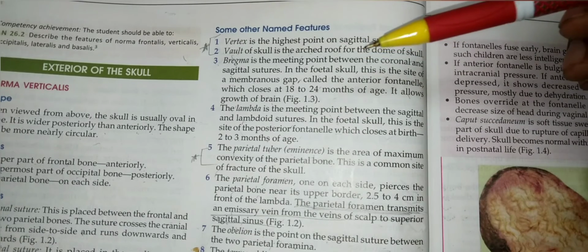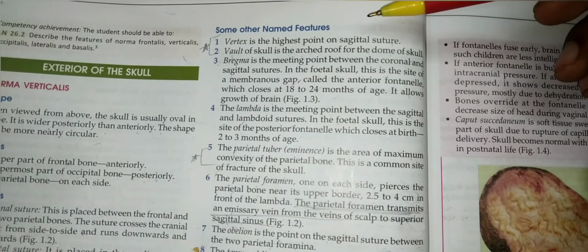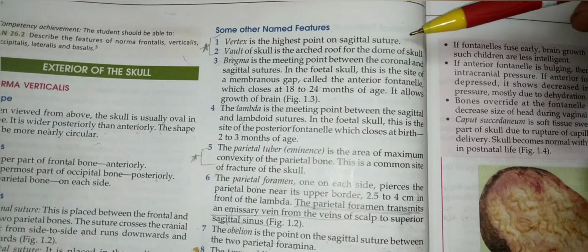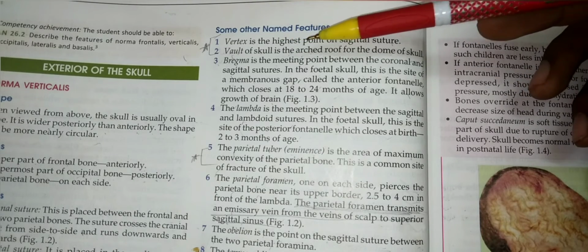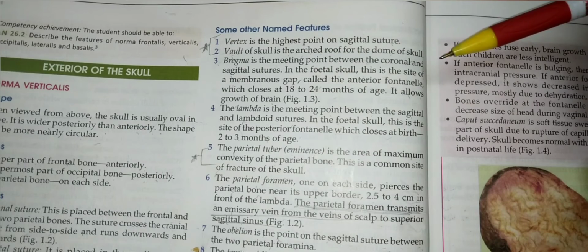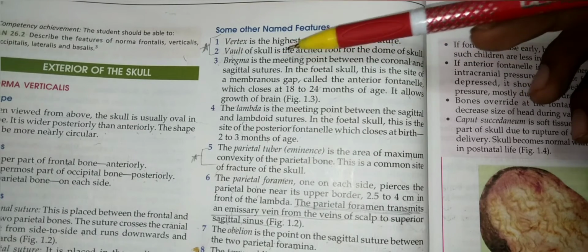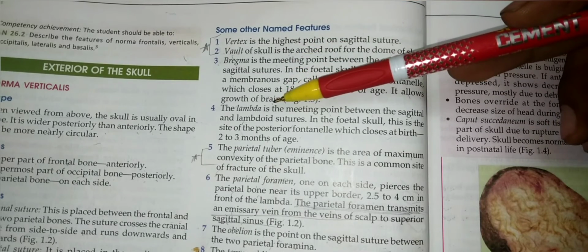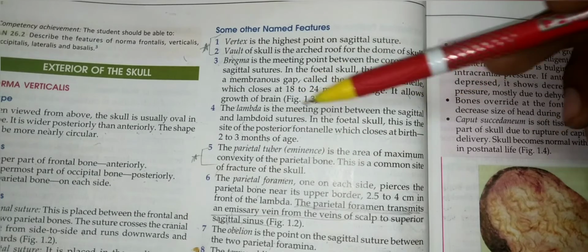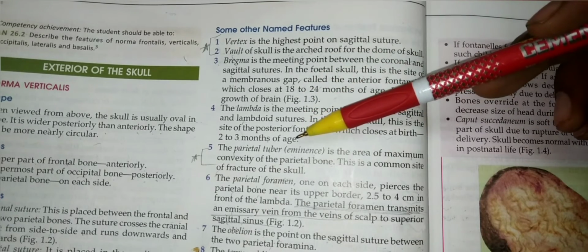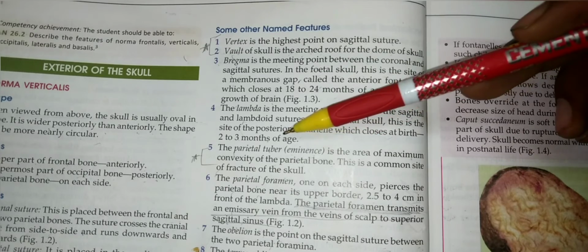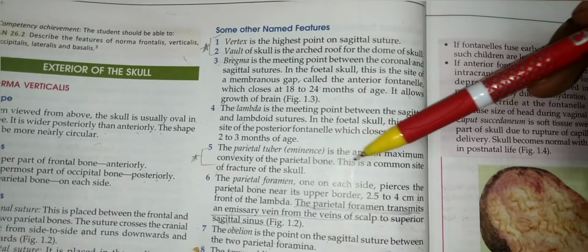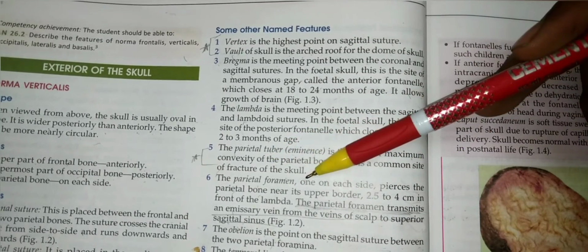So now coming to some other main features of the norma verticalis. First one is the vertex, which is the highest point on the sagittal suture. Second one is the vault of the skull, which is the arched roof or dome of the skull. Third, the bregma is the meeting point between the coronal and the sagittal suture. Fourth one is the lambda, which is the meeting point between the sagittal and the lambdoid suture. Fifth is the parietal tuber or parietal eminence, which is the area of maximum convexity of the parietal bone. This is a common site of fracture of the skull.